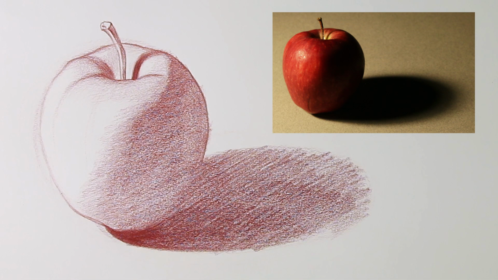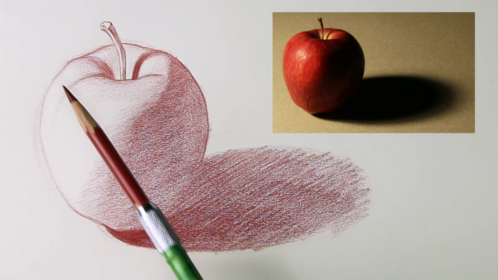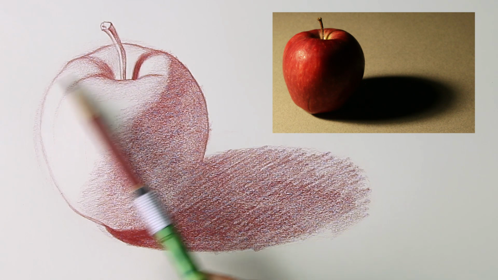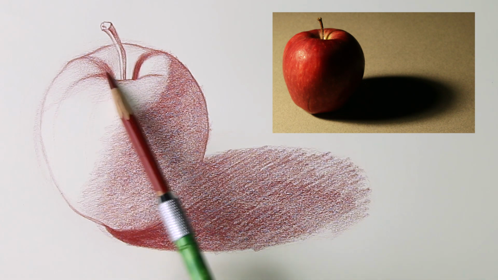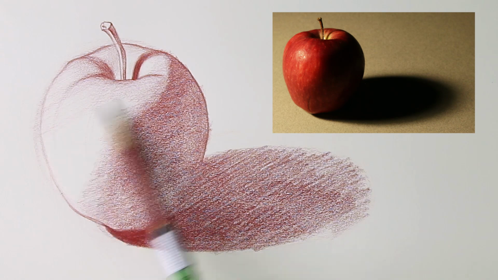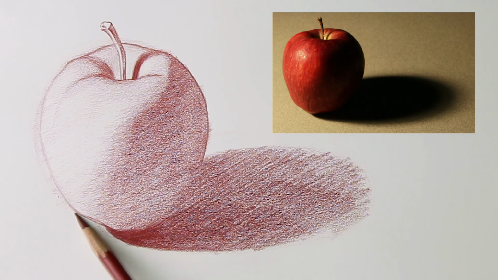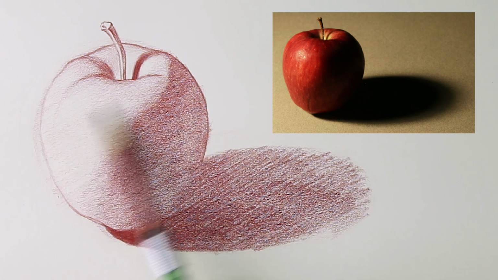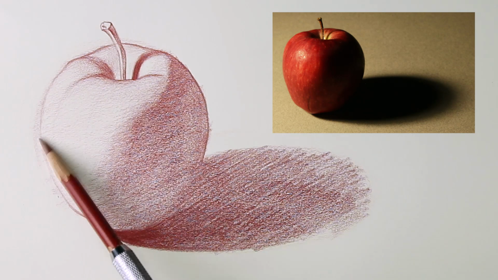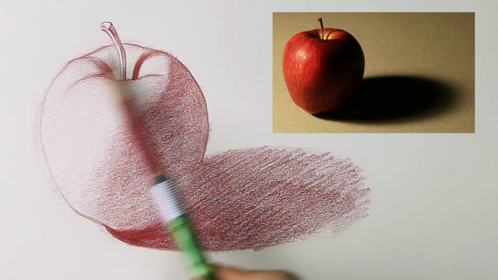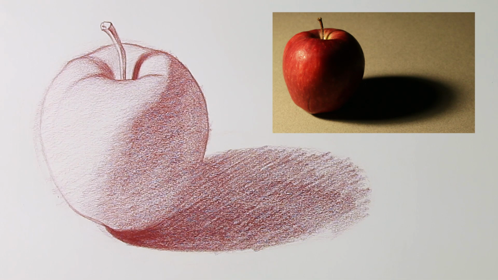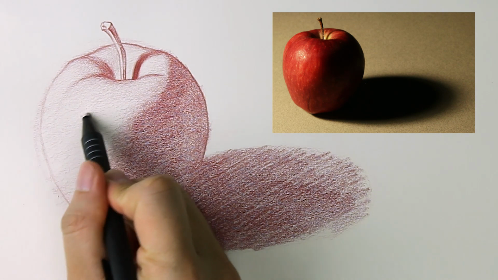Next, we'll put in the center light and highlight. We're going to use the white of the paper to depict the highlight. So in order to do that, we'll put a light layer of tone over the center light and halftone area. Then we'll use an eraser to lift out the highlight.